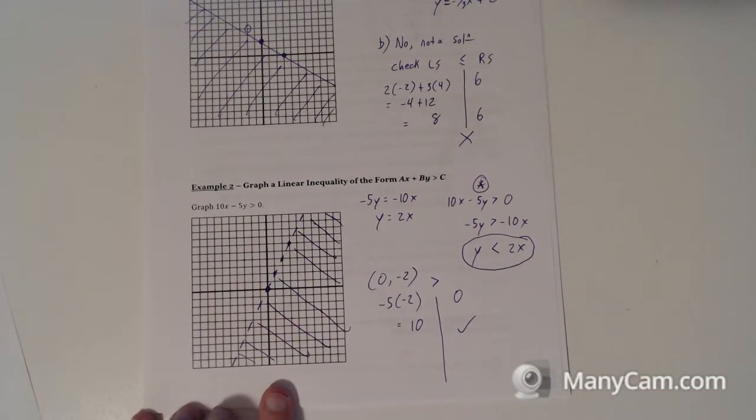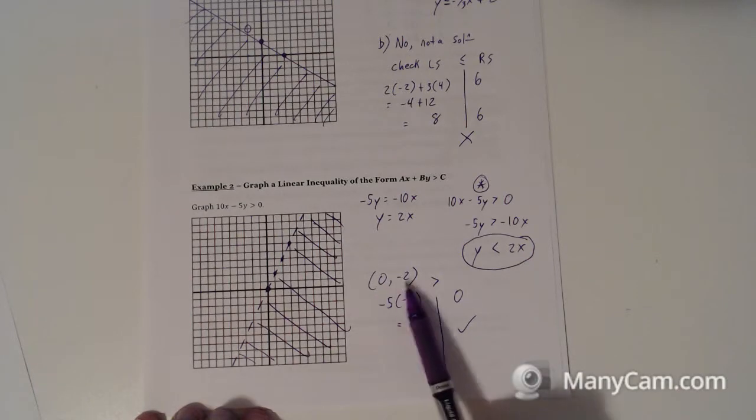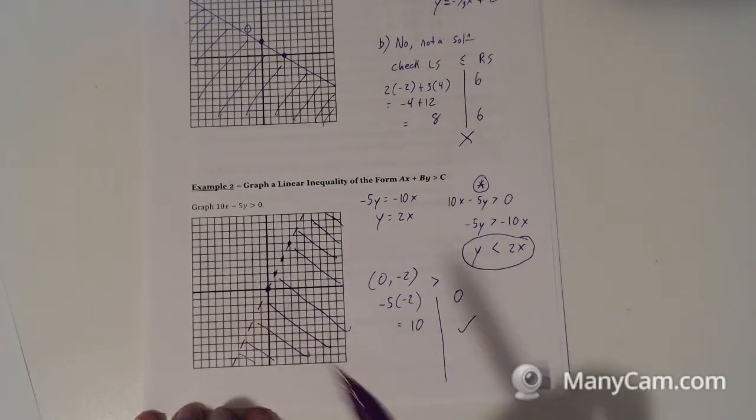So the region is beneath that line. If you found the line correctly, a single point should be all that you need to tell which side is actually your correct region. All you had to do was find that line, and then if you check this sign, then you know it's the bottom. If you check 0, positive 2, and that was true, then you would know it's the top.